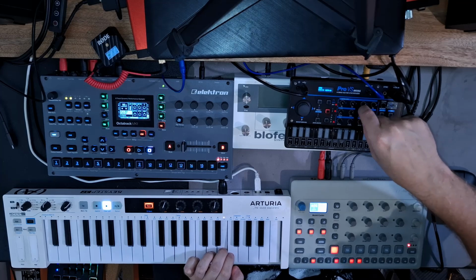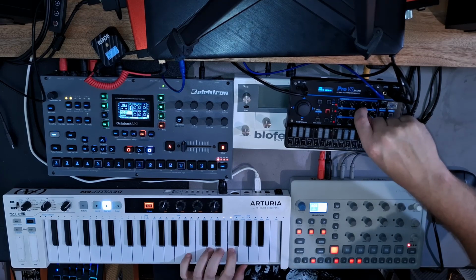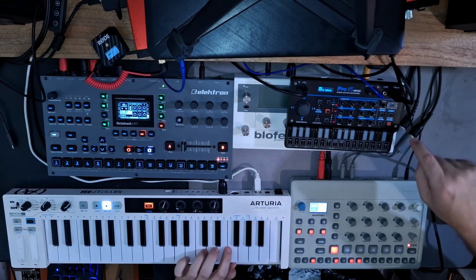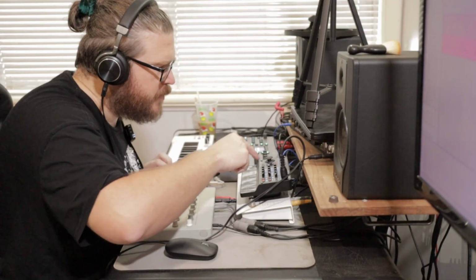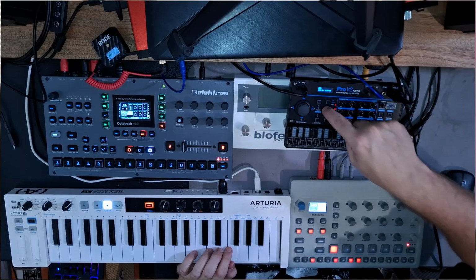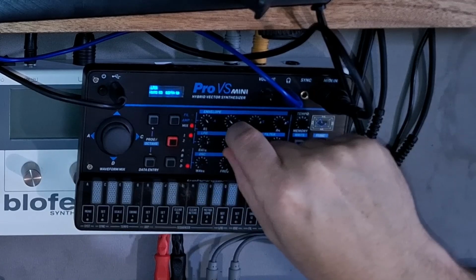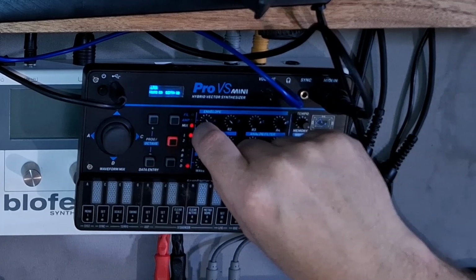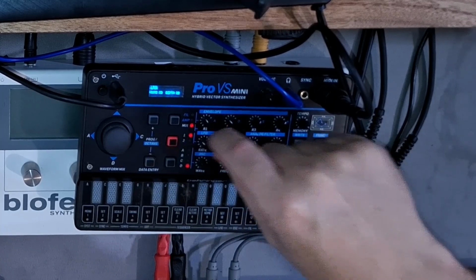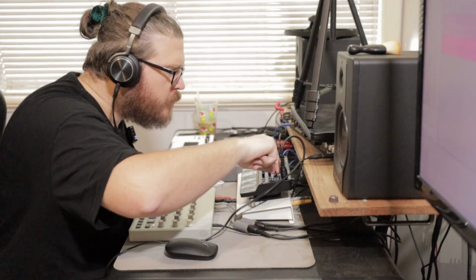LFO filter. Try and get it to do that. So let's go LFO shape. Sawtooth might actually be good option for that. Let's also add some envelope release.